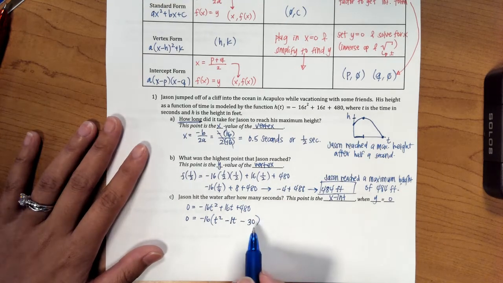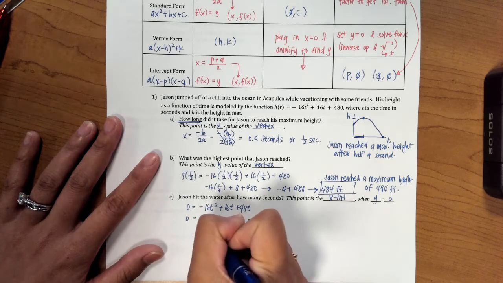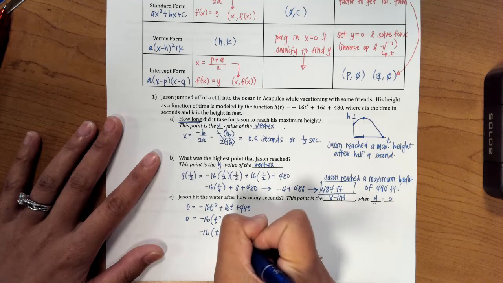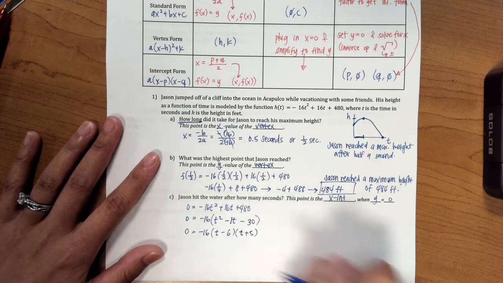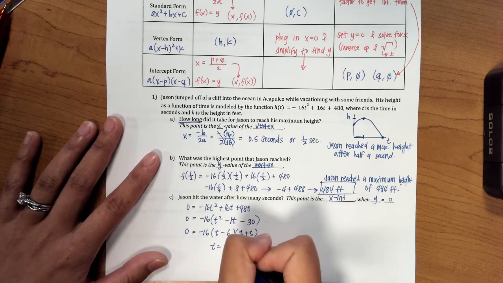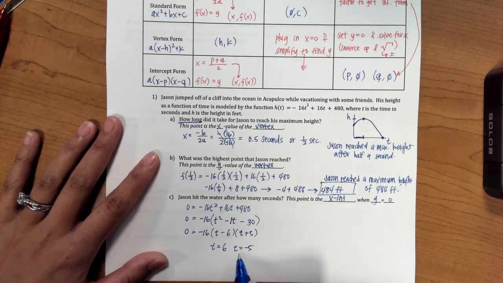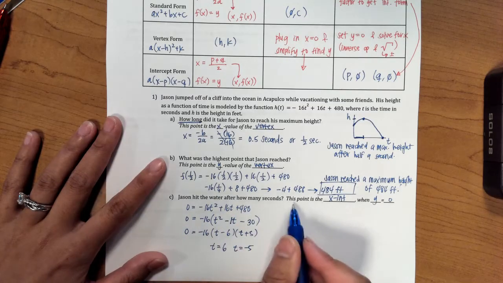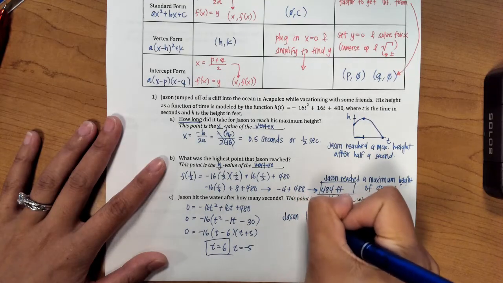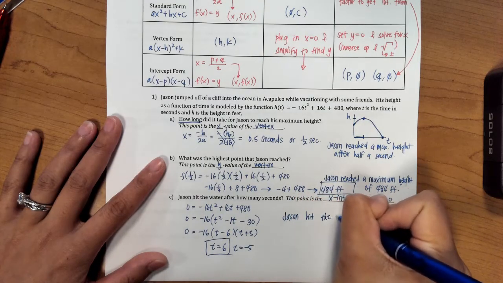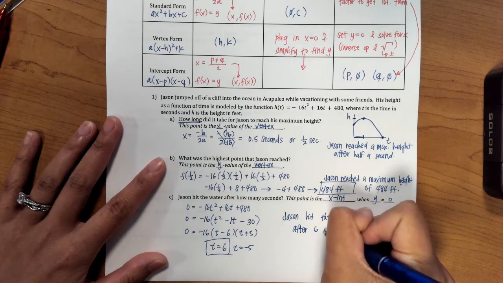Okay. So I need two numbers that multiply to negative 30 and add to negative 1. I know that'll be minus 6 and positive 5. And so I have t equals 6 and t equals negative 5. These are not both the answers, right? If it's asking after how many seconds, I need t equals 6. So Jason hit the water after 6 seconds.